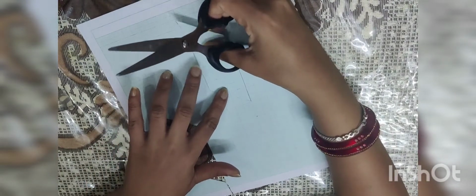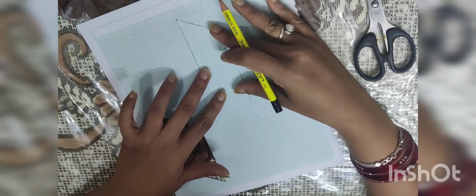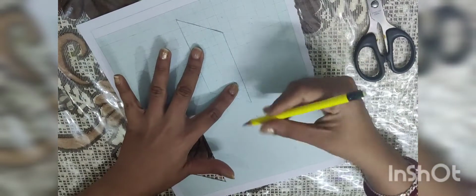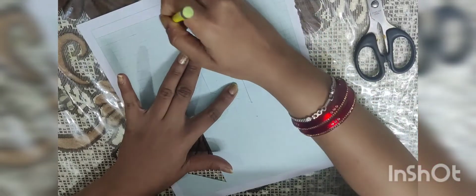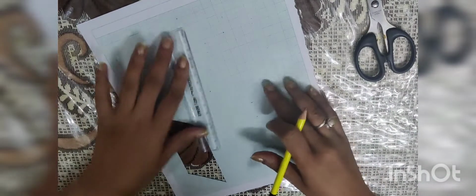Now I am going to draw another parallelogram here. I am just going to mark the vertices, and later on I will be joining them with a scale. I have just marked the vertices, and now I am going to draw it with this ruler.